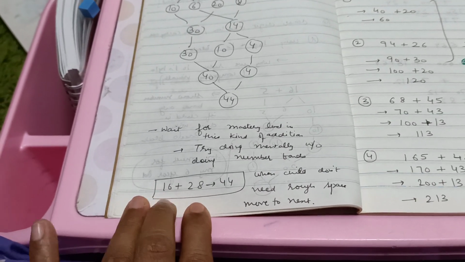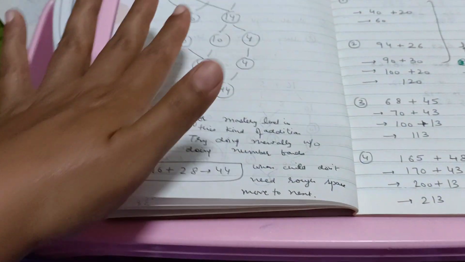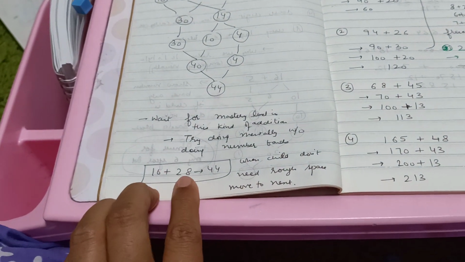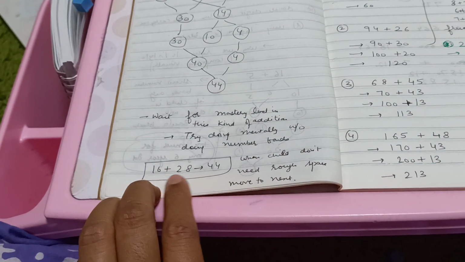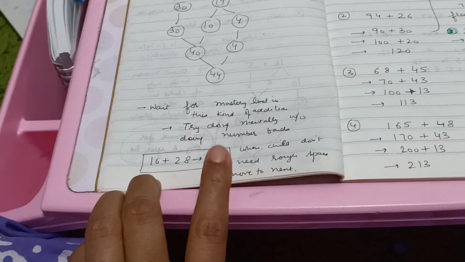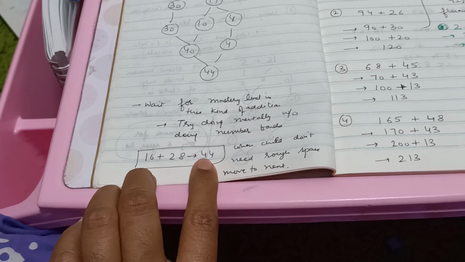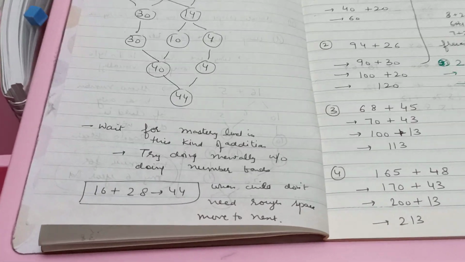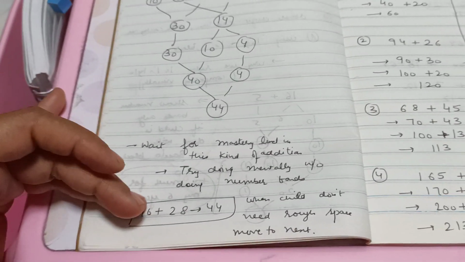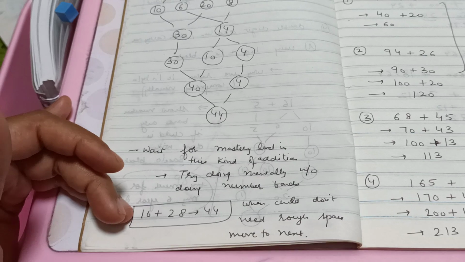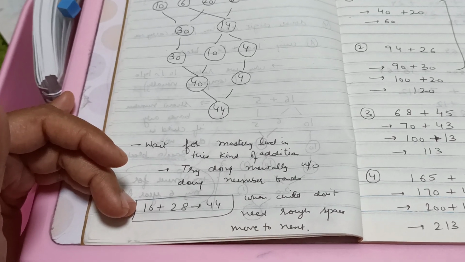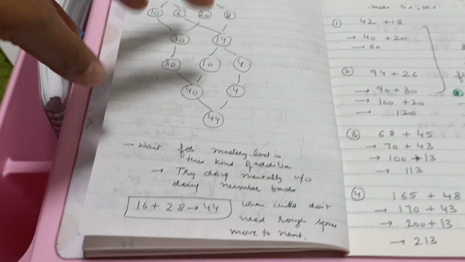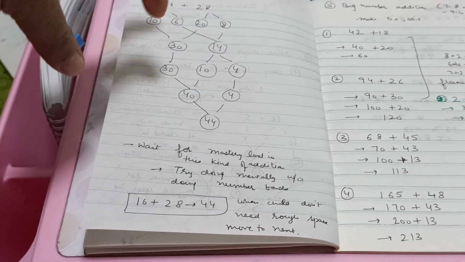If you see my busy books, I never write top down. I rarely give space. So 16 plus 28 should be 44. If my child was able to do this mentally without using any rough space on the notebook, then I will say, okay, the child has covered it. Now we'll move to the next level. There will be mistakes, 16 plus 28 will turn out 34, or 54 sometimes, and that's okay. But it means the child is able to draw these numbers in her mind.